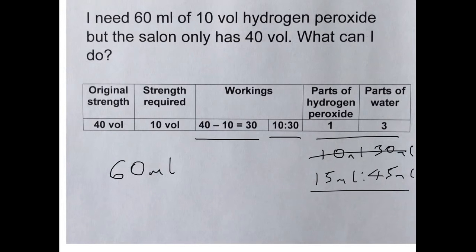So to summarise, I need 60 mils of 10 volume hydrogen peroxide, but the salon only has 40 volume strength in stock. What can I do? Well, I can mix some of my existing stock with distilled water. How do I do the calculation?